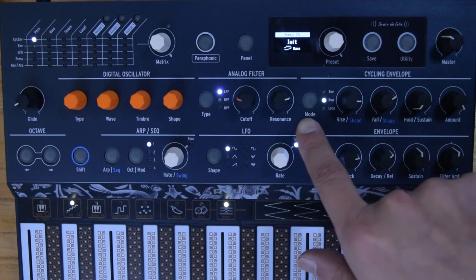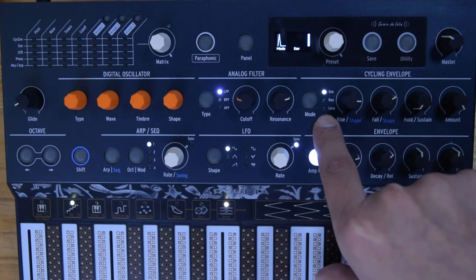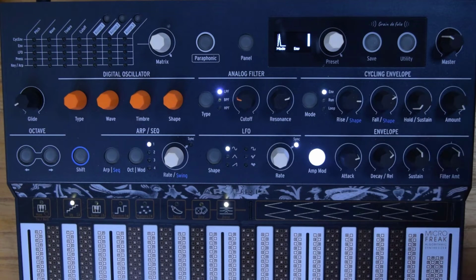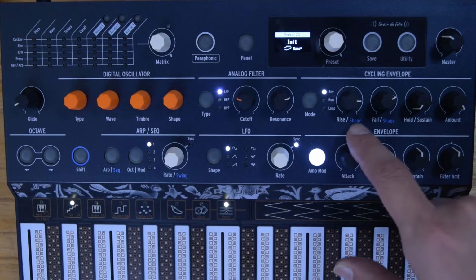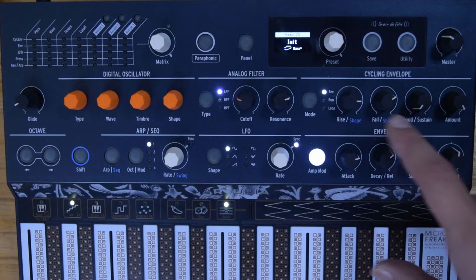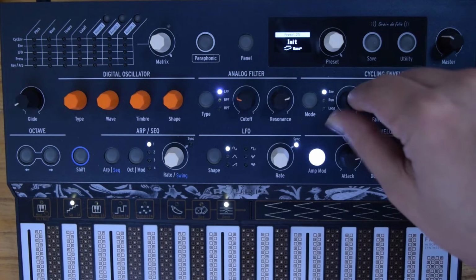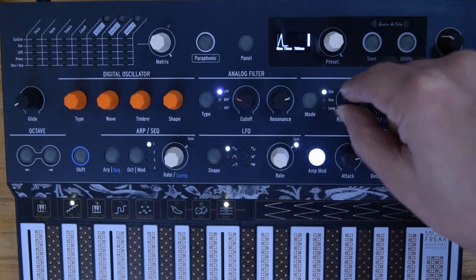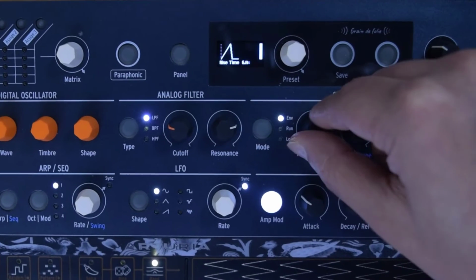Now, right here, you have different modes. The first one is going to be a normal envelope. And this works like an ADSR, or pretty much the same thing we have right here. The only difference is that we have different names: the rise, the fall, the hold, and sustain. And we have different values because this can work in a different way. But this one, if we move it, notice that it works pretty much like an attack, like we have right here. Right? So this is what we get.